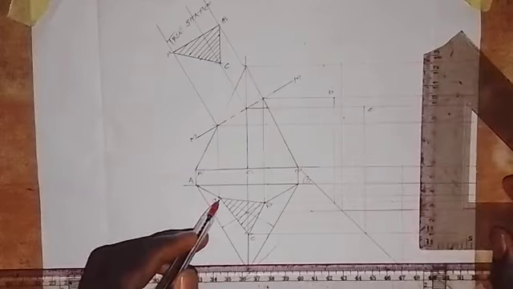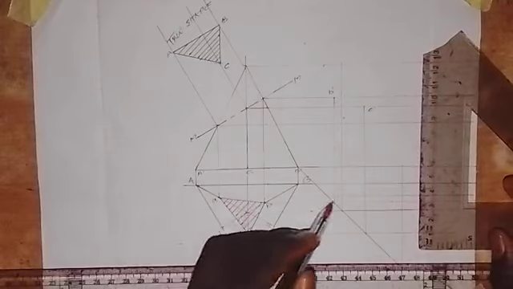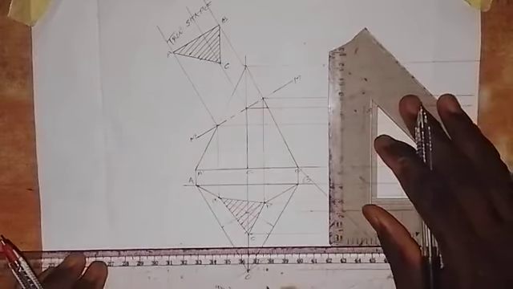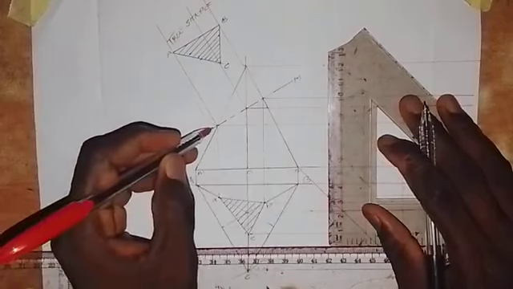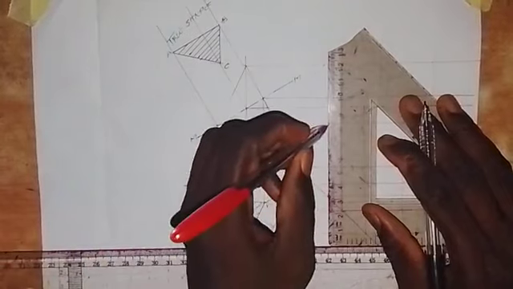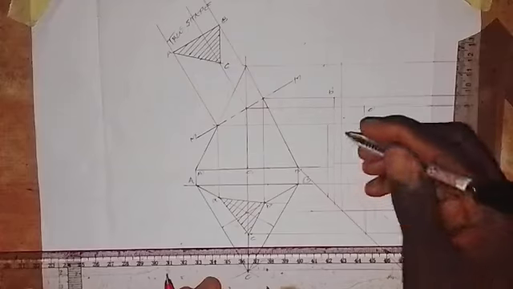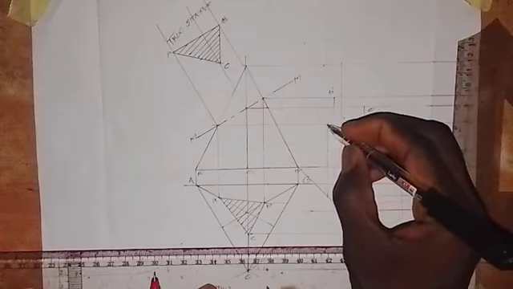Then if you follow this line, this line is for A. So I will come to this point and draw a vertical line from here. It goes up like this. This is line A, so it goes up like this and touches line A at this point. So here we have this, okay?